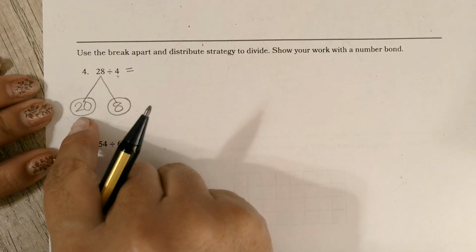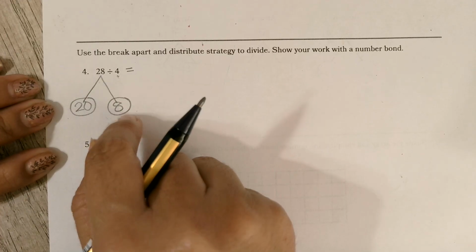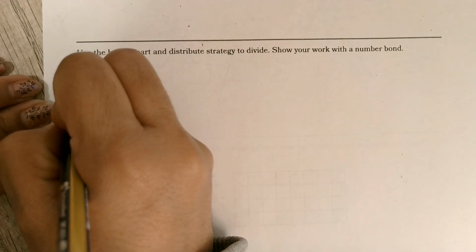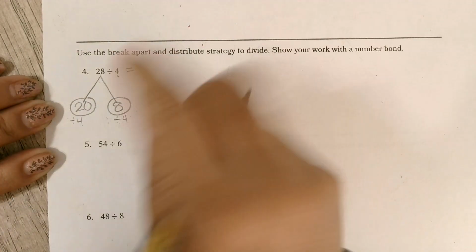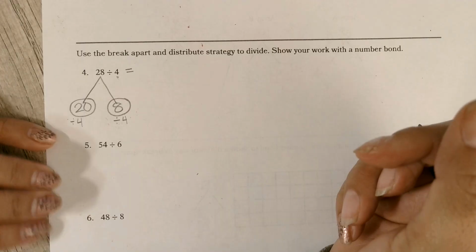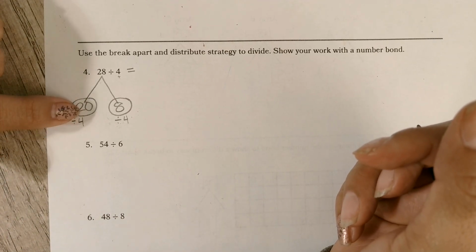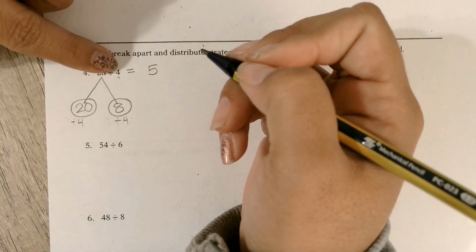So now you have 20 divided by 4 and 8 divided by 4, right? If you wanted to, you could just kind of put it under here, just so you remember. You're both going to divide by 4. All right, so I know that 20 divided by 4 is 5 because we said that 4 times 5.